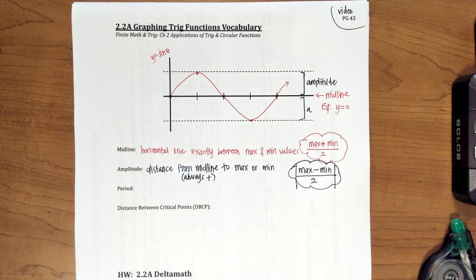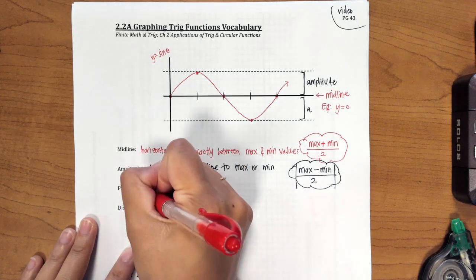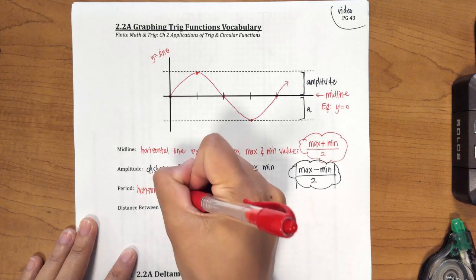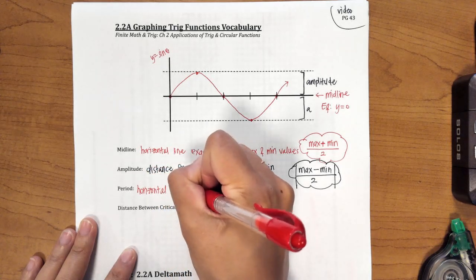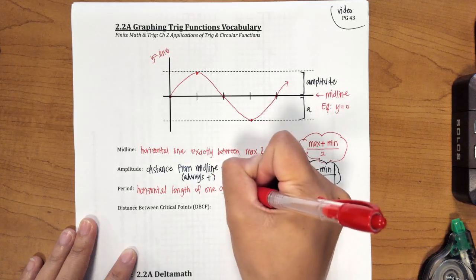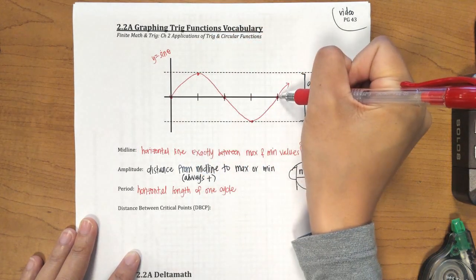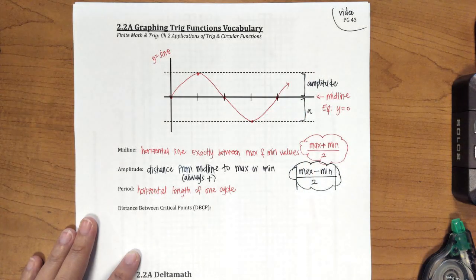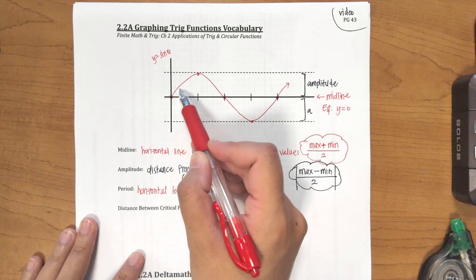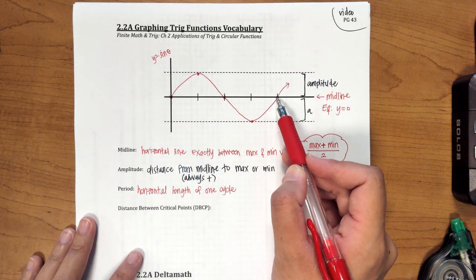Okay. Period. The period is a horizontal length or distance, a horizontal length of 1 cycle. And 1 cycle means that we start from the beginning to the end, right? So if we have cycles of the moon, there's a new moon, it gets full, and then it gets smaller, and then comes back, and it's at 0 again.